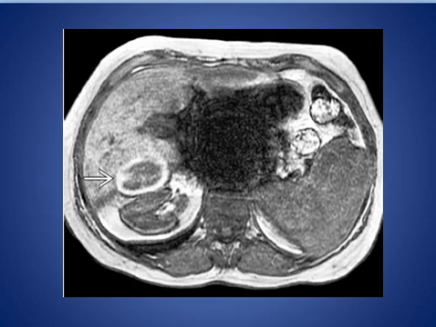This is the same patient with perihepatic hematoma following liver transplant, and we see hyperintense rim or capsule on T2 weighted images. In T1 weighted images.